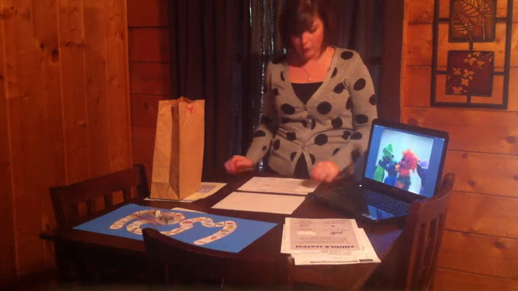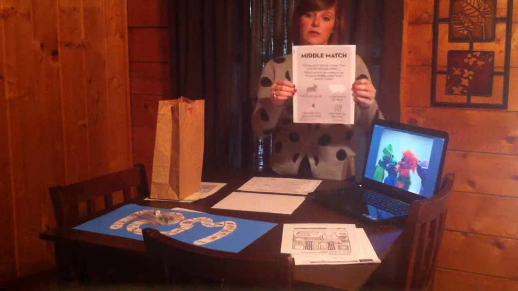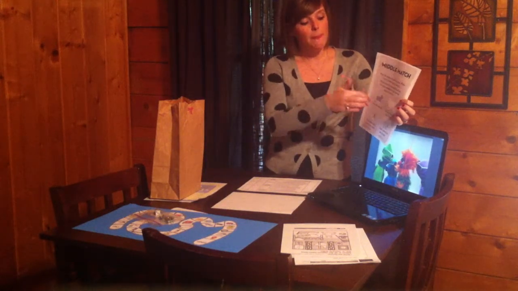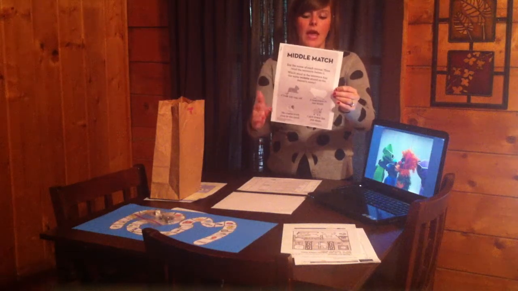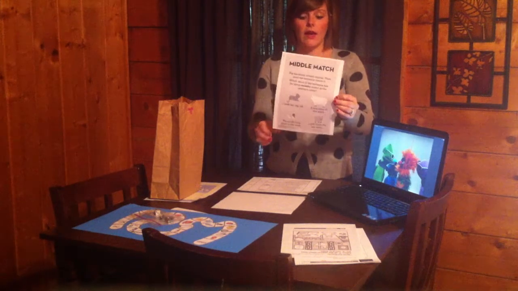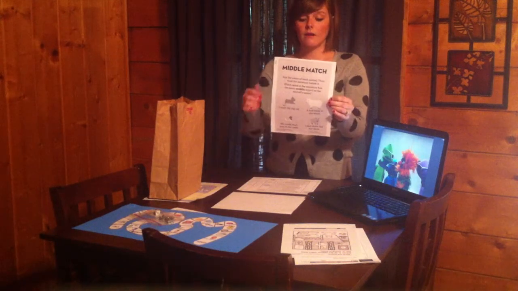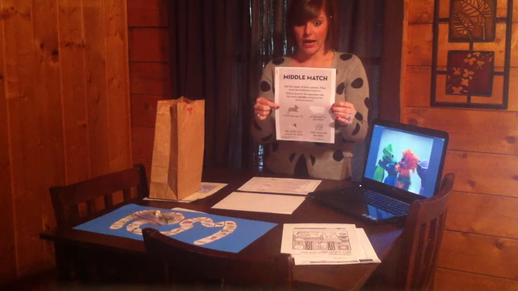For that, I would provide the students with a middle match worksheet. We're going to do this worksheet together as a whole, but I liked this worksheet because it has pictures of animals and sentences to go along with it. And the object is to find the word in the sentence that has the same middle sound as the picture has.